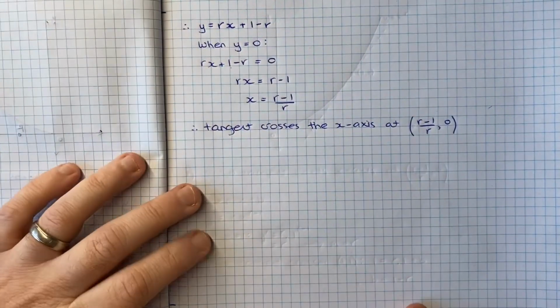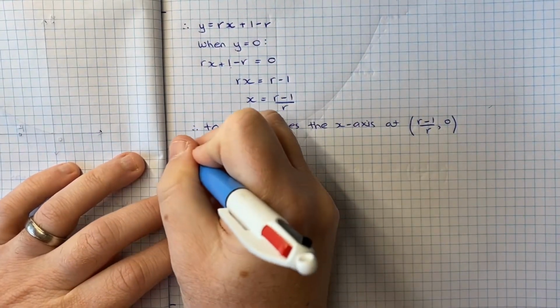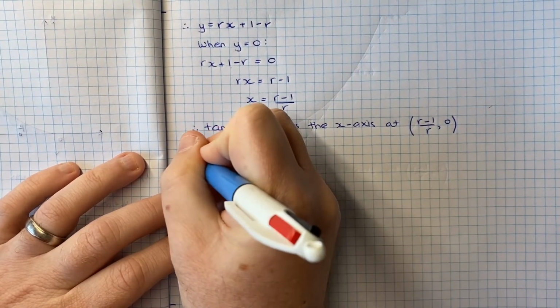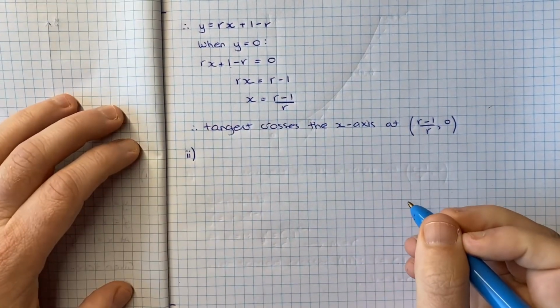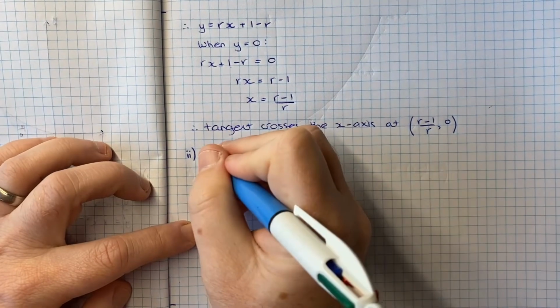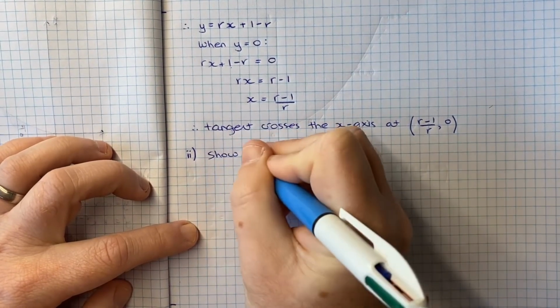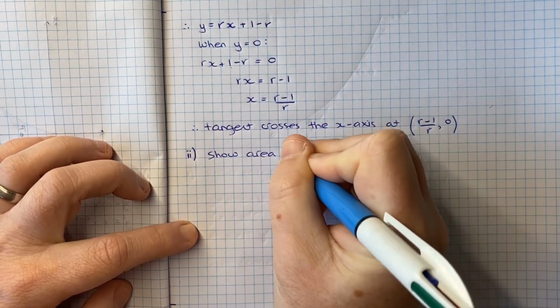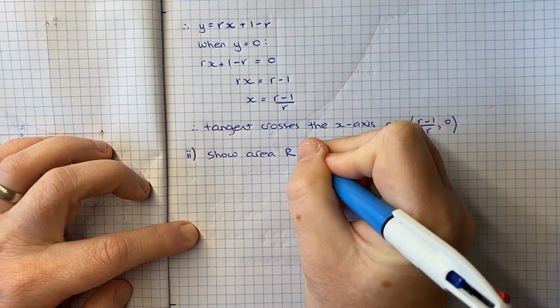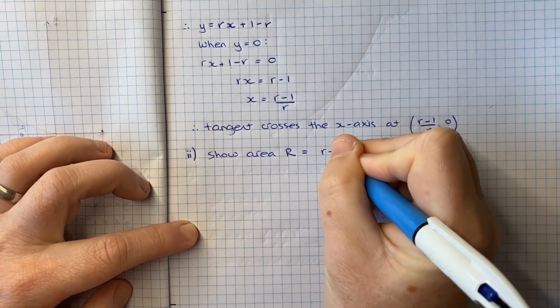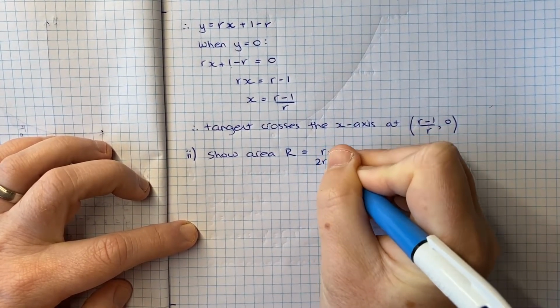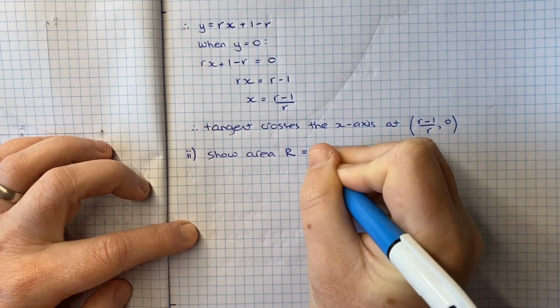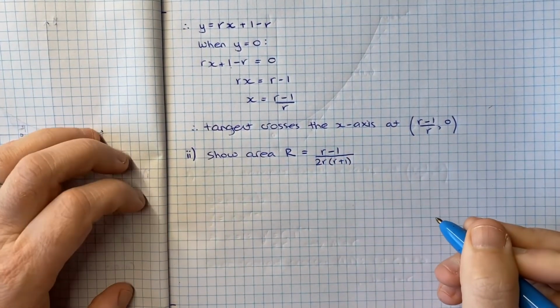So now, if we move on to part 2, which is where the student who submitted this question was having a bit of trouble, we're asked to show that the area of the region R is equal to (r minus 1) on 2r(r plus 1). So that's what we need to show.